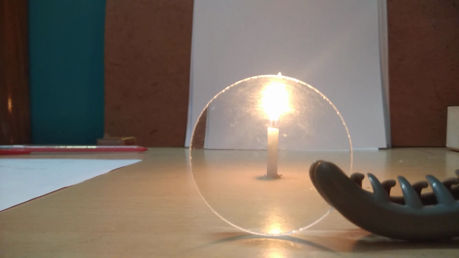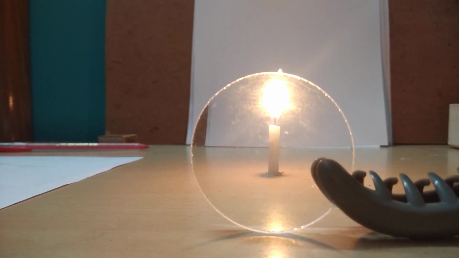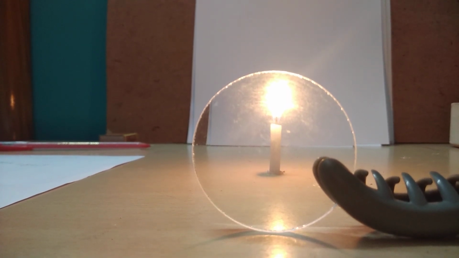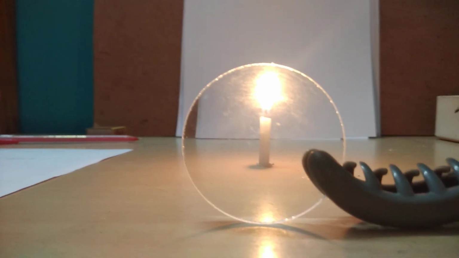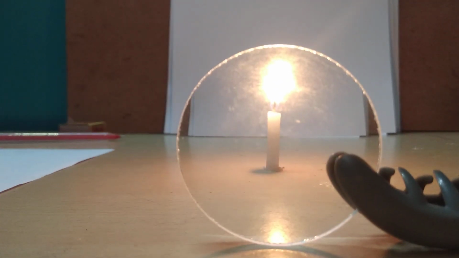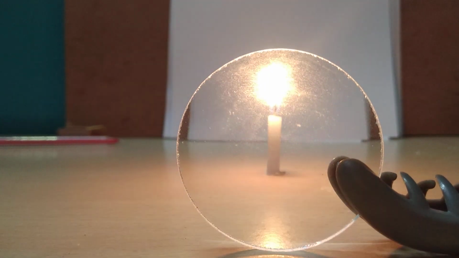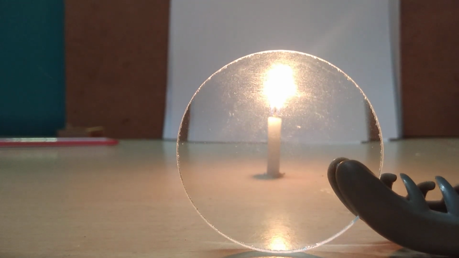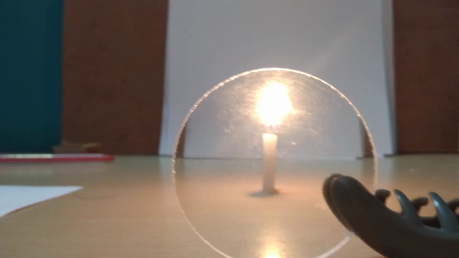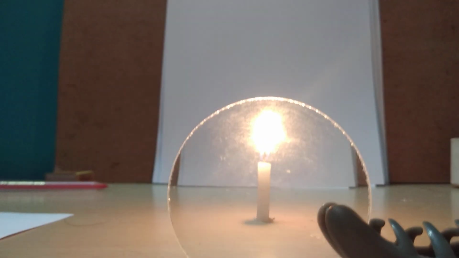The image of the candle is, you see, erect. You see, this one is erect, virtual, and smaller in size than the object. Here you see, this image is smaller than the size of the object.